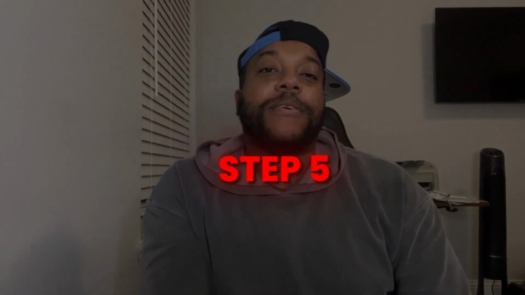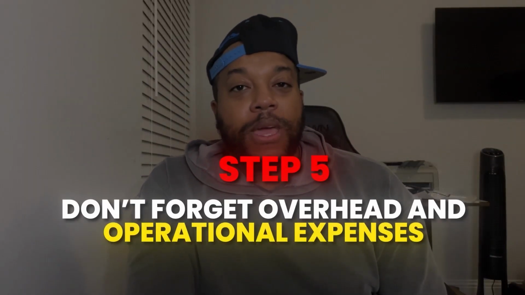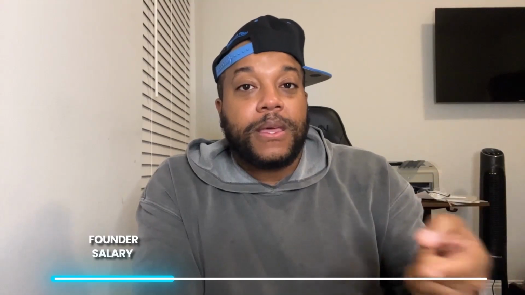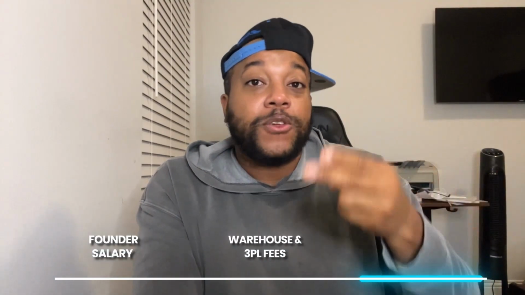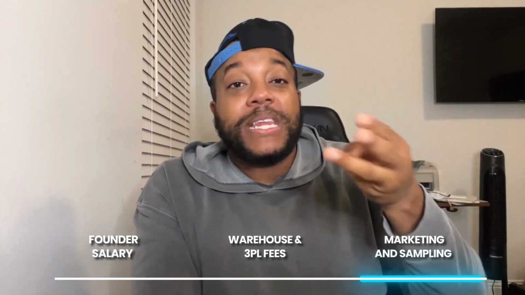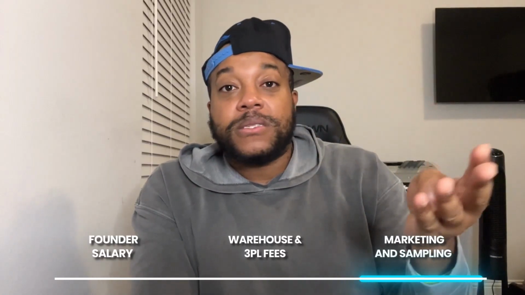Step 5, don't forget overhead and operational expenses. Please do not forget about that. Gross margin is great, but it's not the full picture. Please remember, this is a whole box. You got to look at everything. You still have to pay for a founder's salary if you're taking a salary in the beginning. I suggest you shouldn't. Warehouse, 3PL fees if you're using 3PL, marketing and sampling, insurance, accounting software if you're using those things.